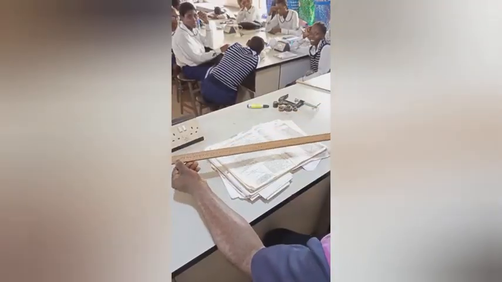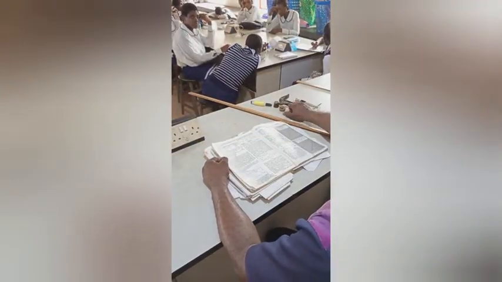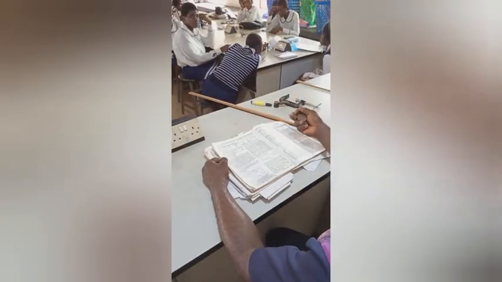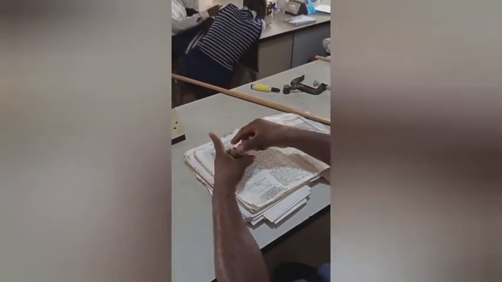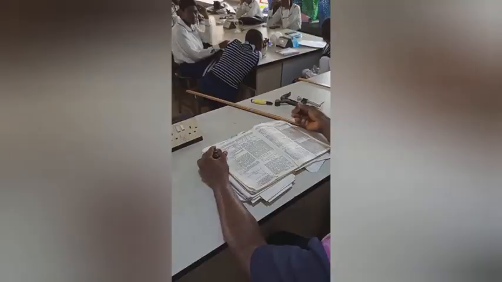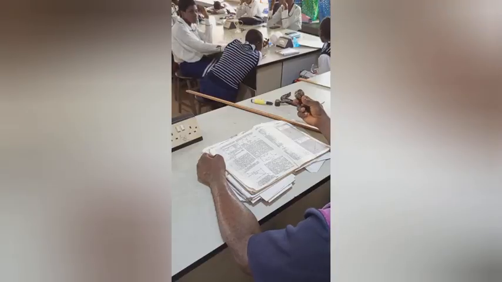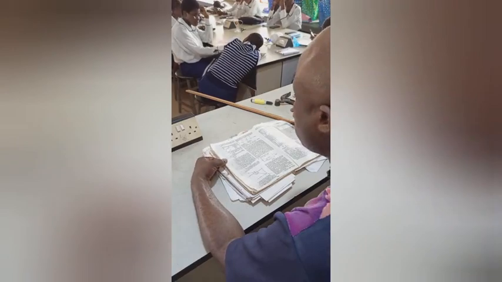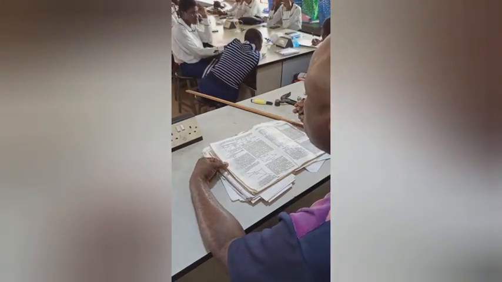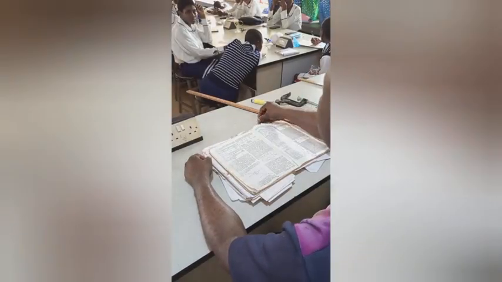Now, what are the set of masses? The set of masses, they are just 4 of them. We have 50 gram, another 100 gram, then another 200 gram. So these are the set of masses required for this experiment. So we follow the instruction from number 1. So let's start the experiment.